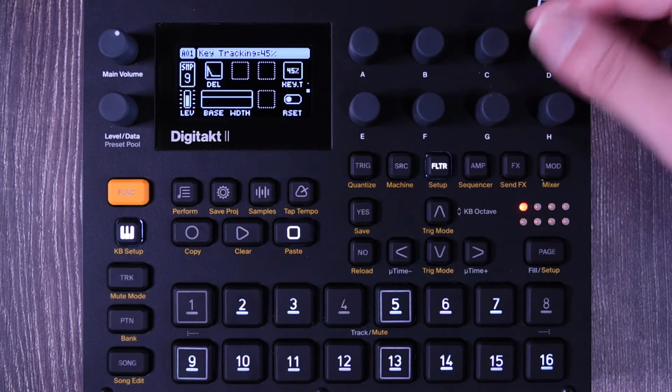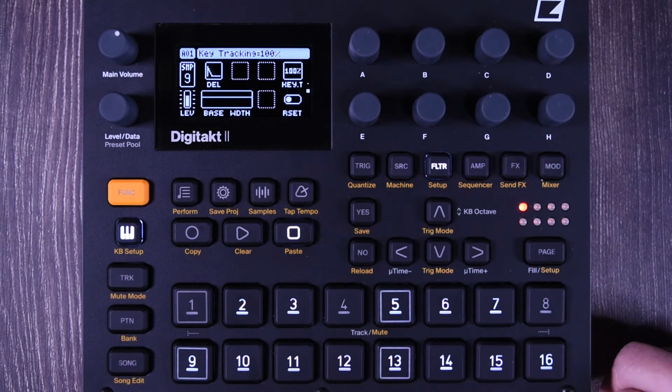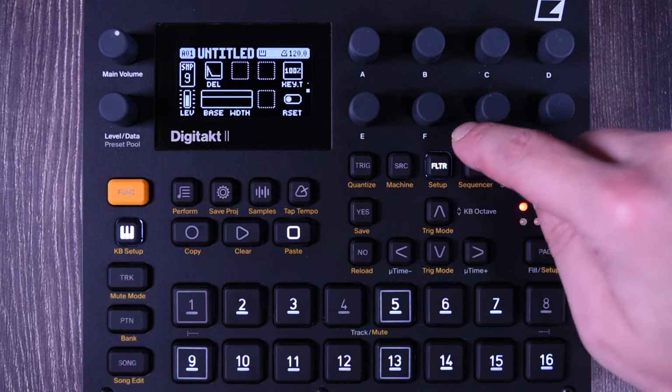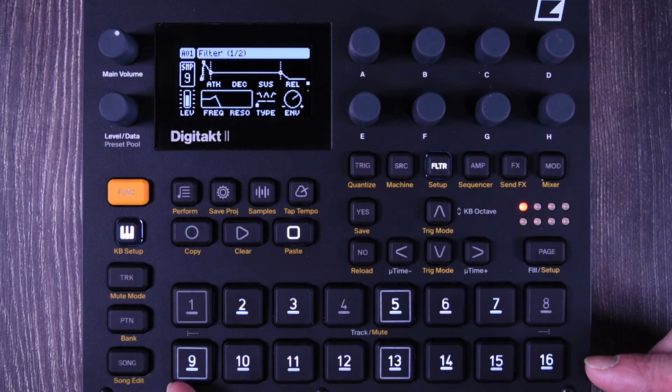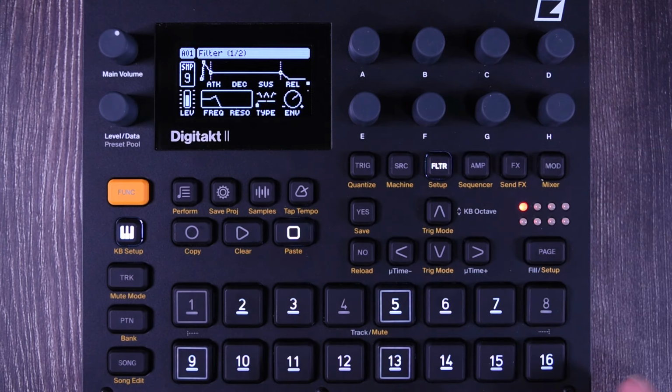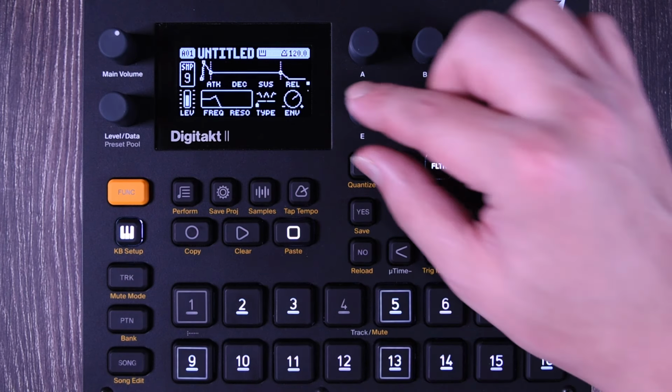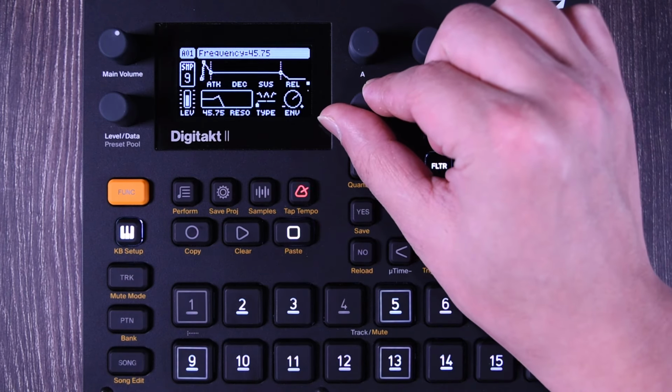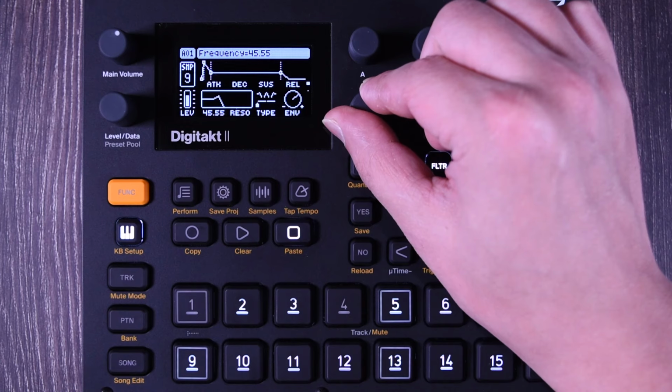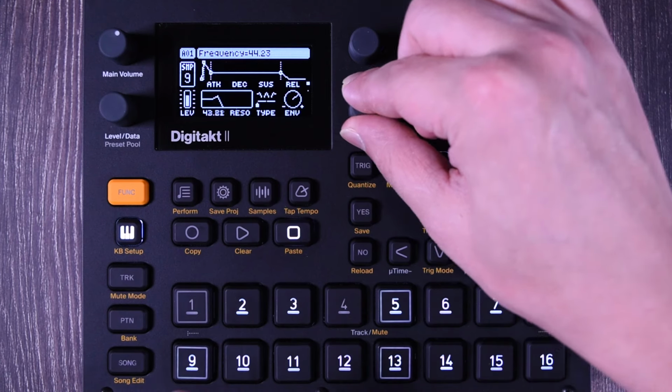Now if I go up on key tracking, it's much brighter. If I go to a lower key, it's still darker. So key tracking listens to the keys that you play, the frequency. If it's a higher pitch, a higher key, it will scale or move the frequency so you can hear the higher frequencies. If it's a lower key, it will scale it down.